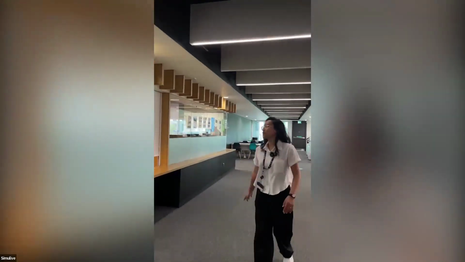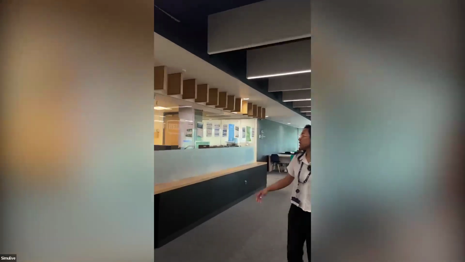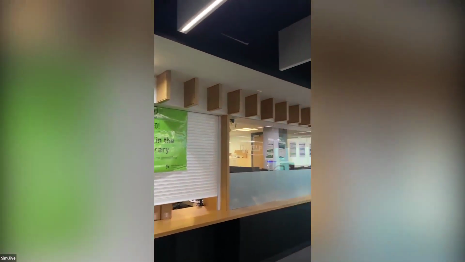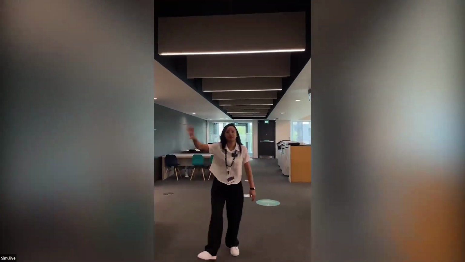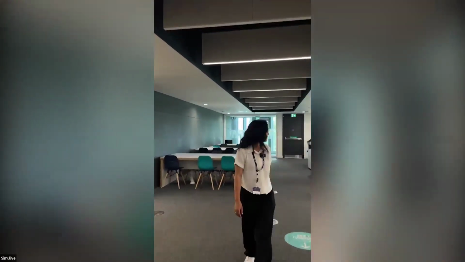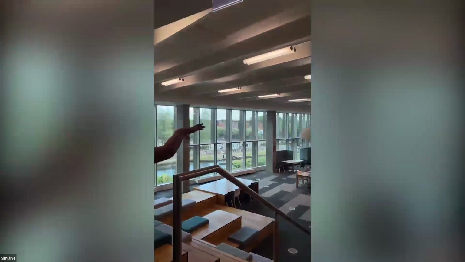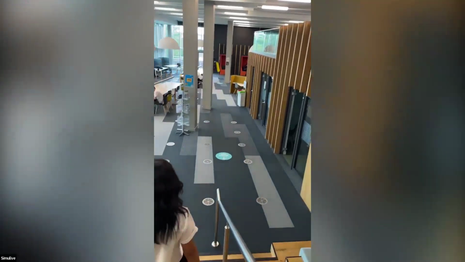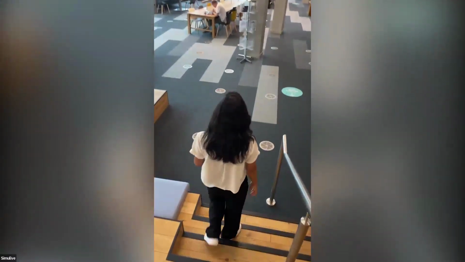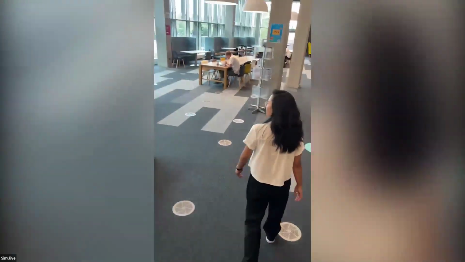In here, again, we have IT help. So any students who have things to do with IT that requires help, they can just go in here and they'll be able to support our students. More here as well is the continuation of what you just saw, which is the open study area for our students. It's very open.